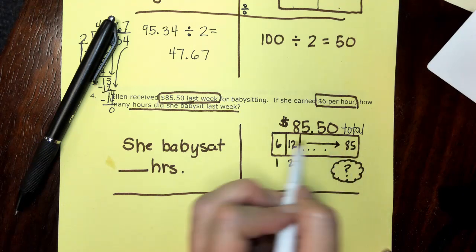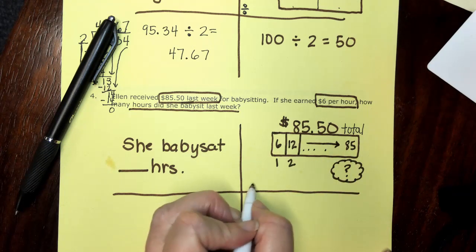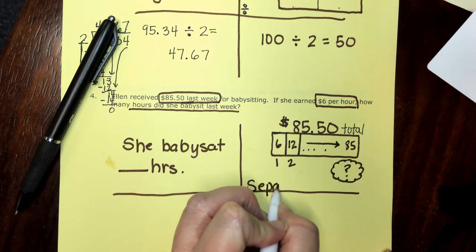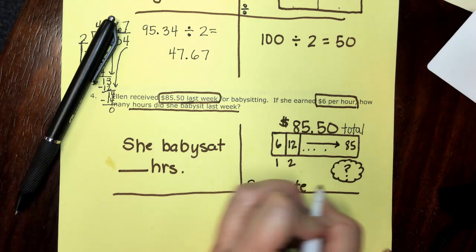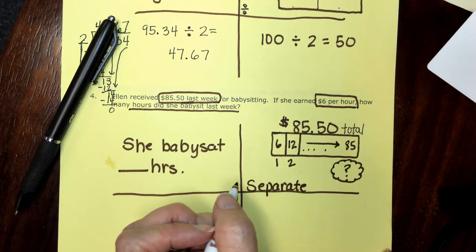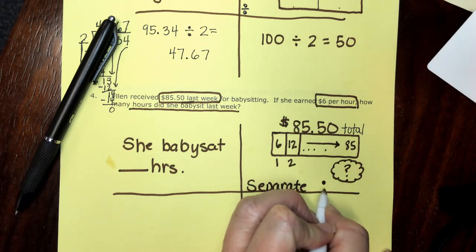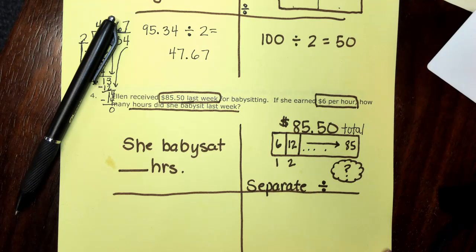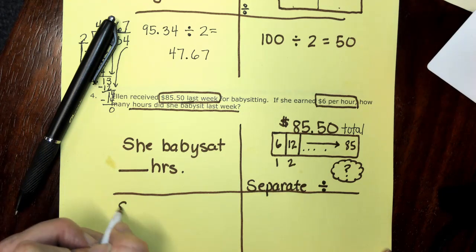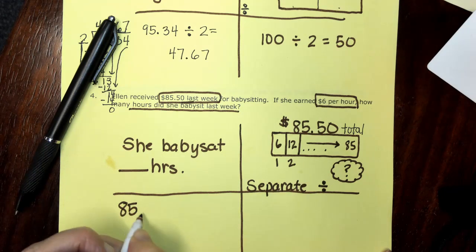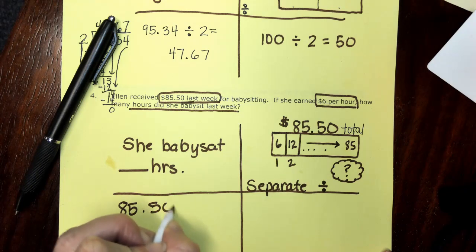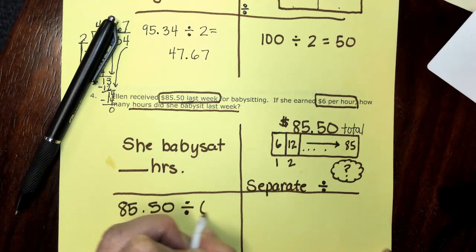So what I'm going to need to do is separate the money so that I can figure out how many hours. So we're going to be dividing that information. And so one thing that I'm going to set this up, I'm going to take my total $85.50 and I'm dividing it by the number 6.